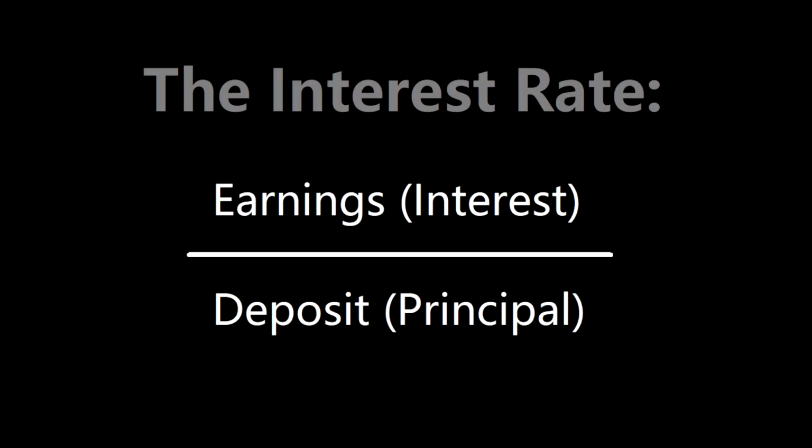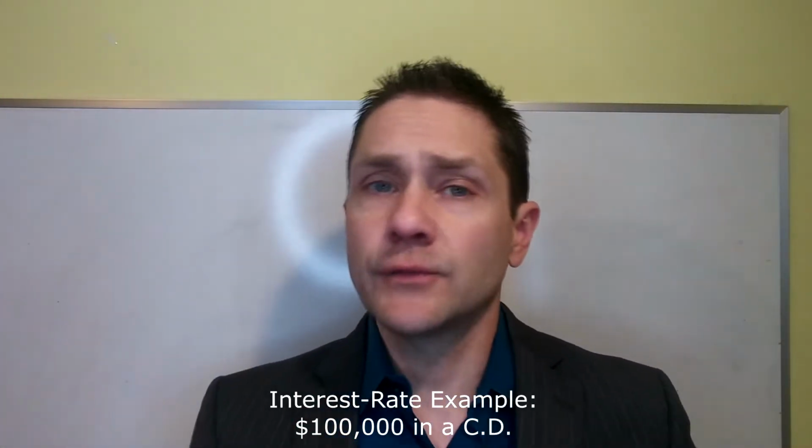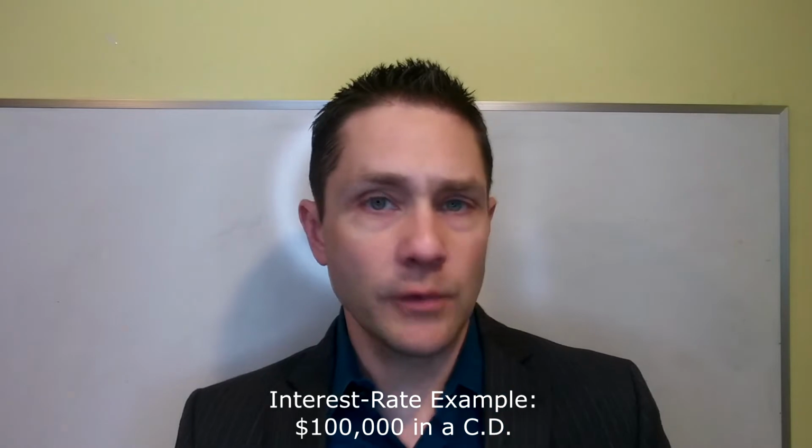Now before we go anywhere else with the conversation, let's compare that to the interest rate. Interest rates are generally more familiar to people, so we can probably move more quickly through this example. Now an interest rate expresses a ratio between the amount that you earn annually and the principal. That is, the amount that you have deposited or invested. Let's take an easy example. Suppose you have $100,000 in a certificate of deposit, or a CD. Let's suppose you're being paid $1,000 of simple interest every year.